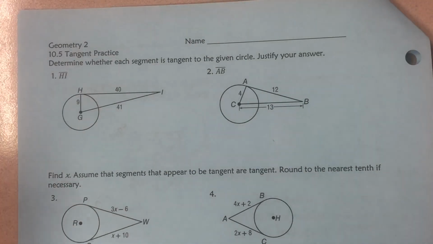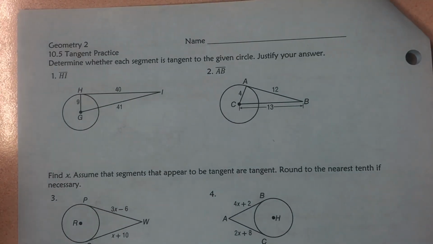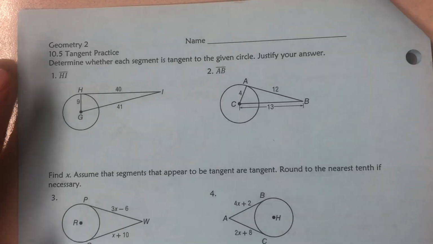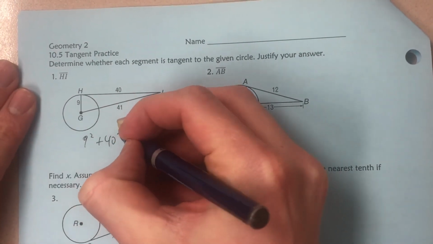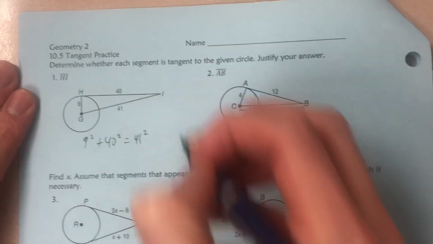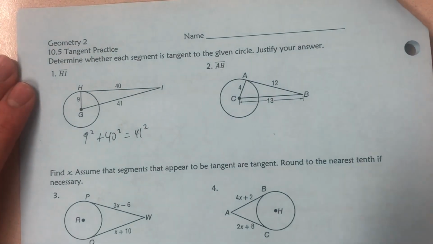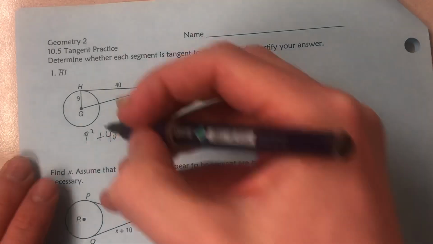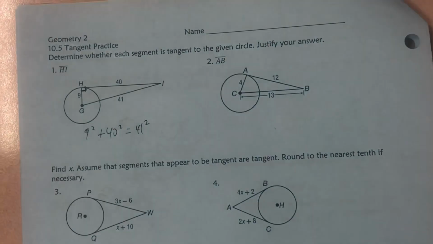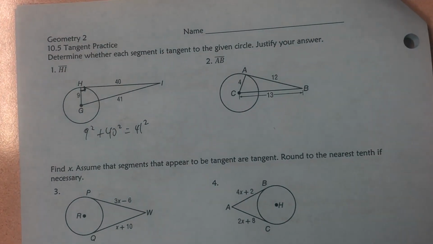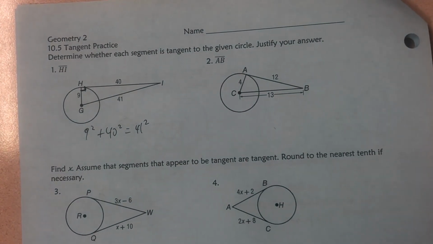For 1 and 2 here, we would just be verifying the Pythagorean theorem, which we've done before, but we would just be checking if 9 squared plus 40 squared equals 41 squared. If this is true, then it's tangent. If it's not true, then it's not tangent. We're just trying to find out if GHI is a right angle, is basically what we're trying to do here. So we'd be verifying the Pythagorean theorem. If this is true, then it's tangent. If it's not true, then it's not tangent.